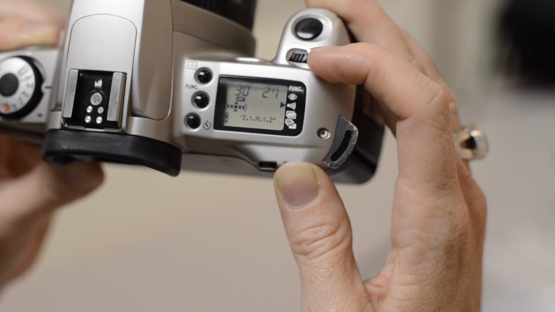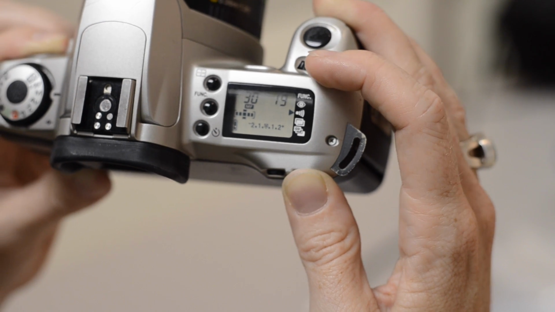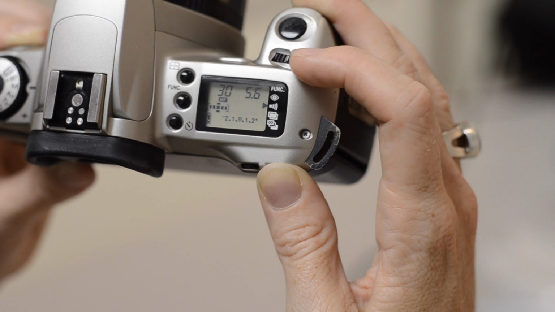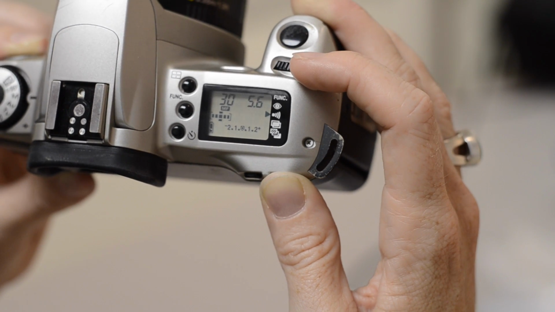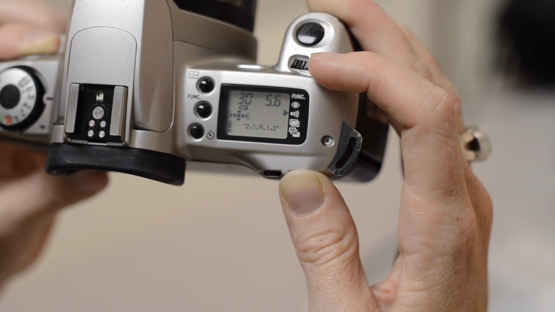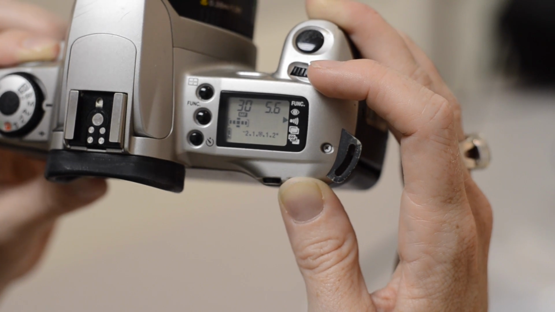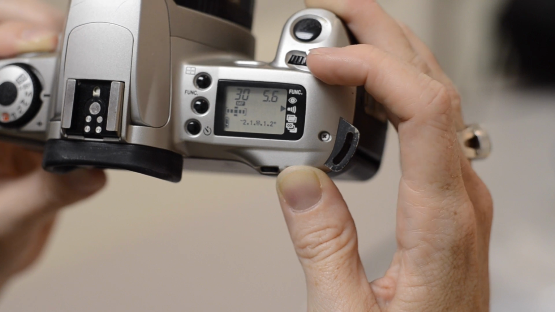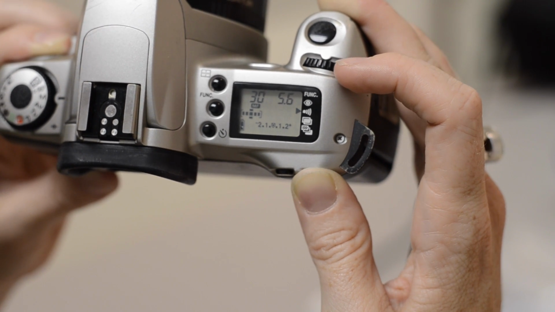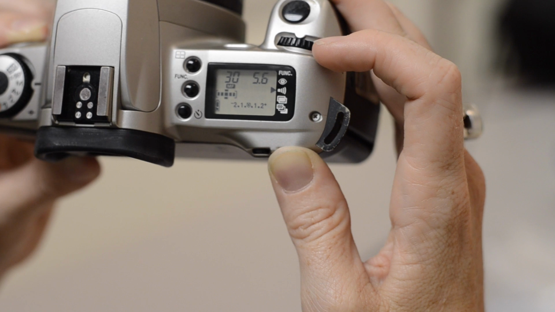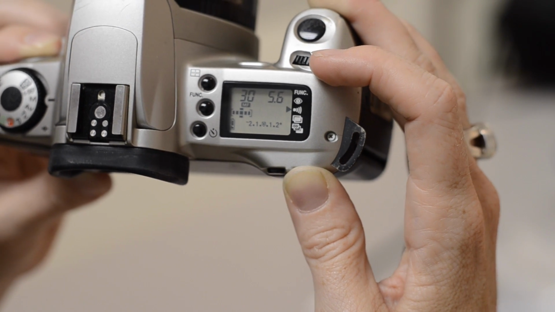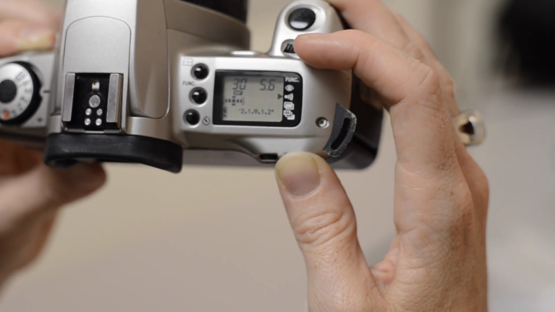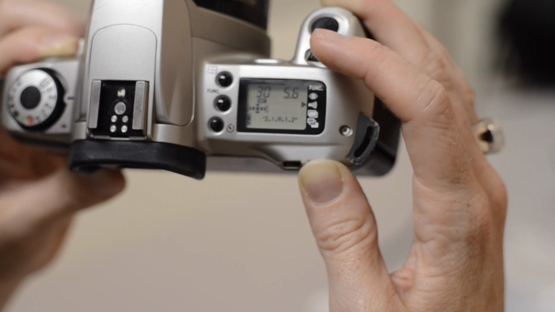As you move the dial to the left, it goes down to 27, 22, 19, 16, and so on, all the way down to f5.6. That's the lowest aperture opening available for this lens. So what this means is, as the lowest aperture opening, that means it's the widest opening, meaning shallowest depth of field. Wider circumference of the shutter allows more light in, shallower depth of field.